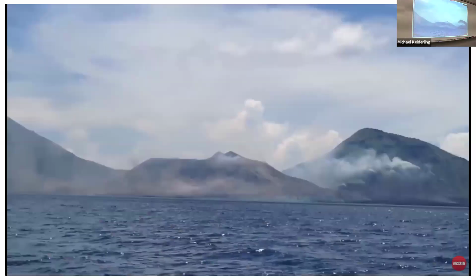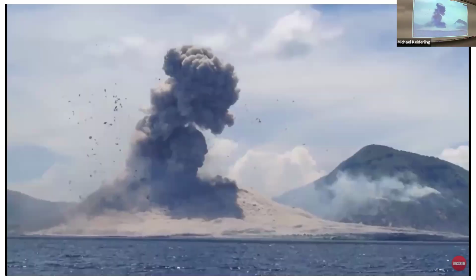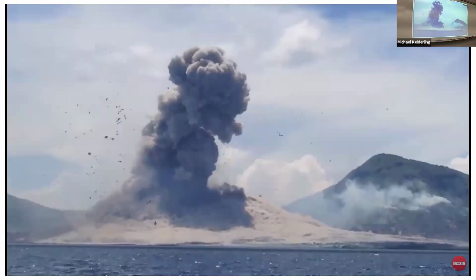Next up at number 8 now we have Mount Tavurvur. This volcano in Papua New Guinea erupted in 2014. Some tourists were nearby and captured the footage you're about to see. They expected the eruption was going to happen at any moment. They expected that a sonic boom would follow shortly after, but maybe not as loud as this.